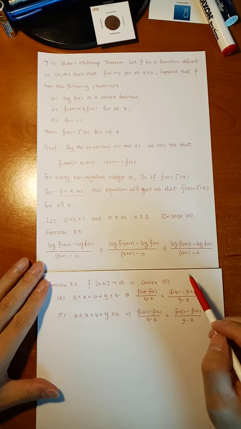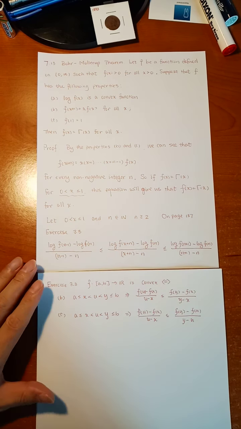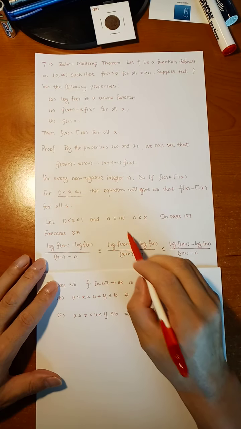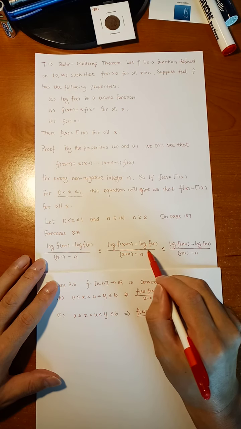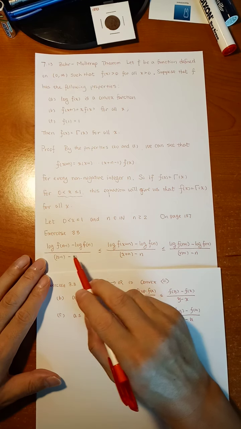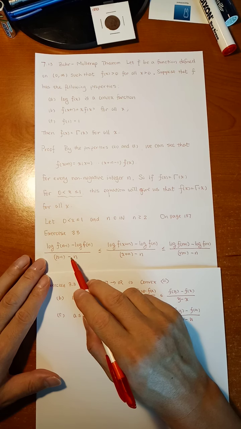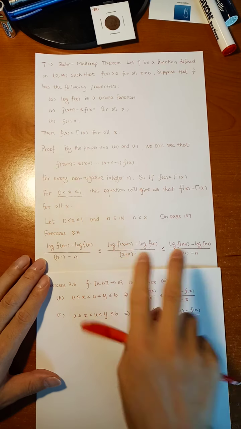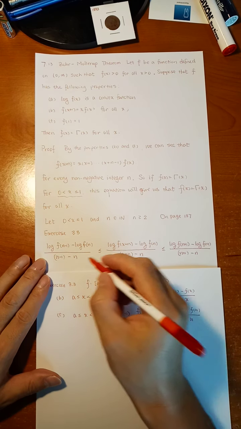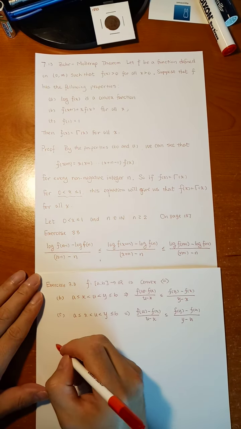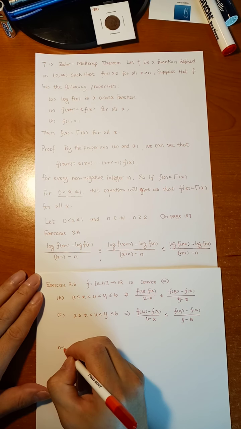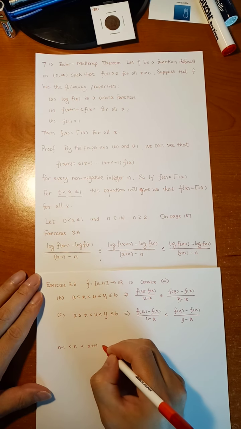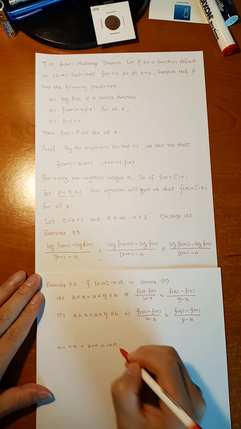So let's see. We apply this property to this result, because x is less than 1, so it is between, like, the distance is smaller. So here you are going to use the first part. You are going to have n minus 1 less than n less than x plus n less than 1 plus n.